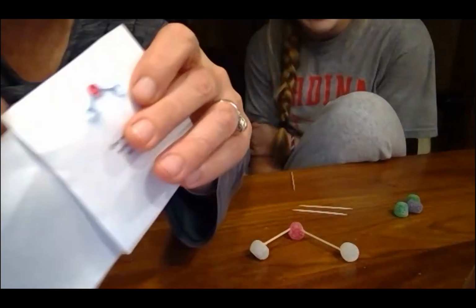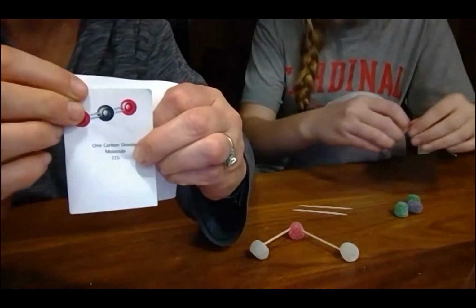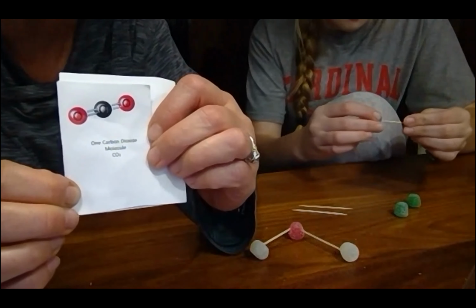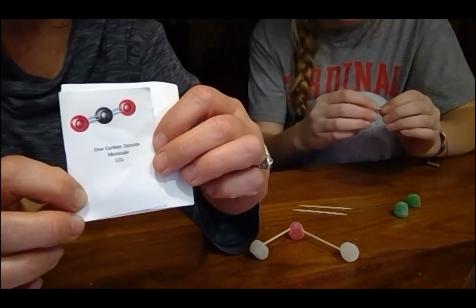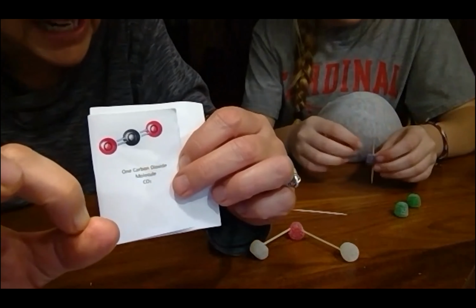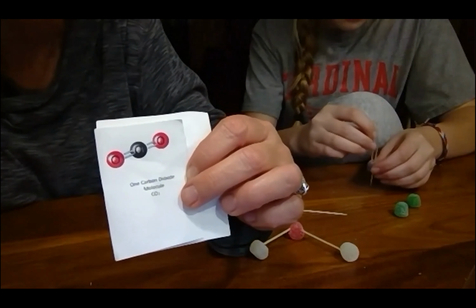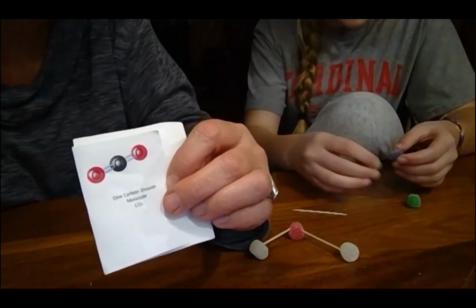All right, the next one Emma's going to build. Ready? Get started. She is now going to be drawing a carbon dioxide molecule. Now keep in mind, the atom is the smallest particle that we find on Earth, and that particle has protons, electrons, neutrons. Are you guys all watching her make her molecule back there?